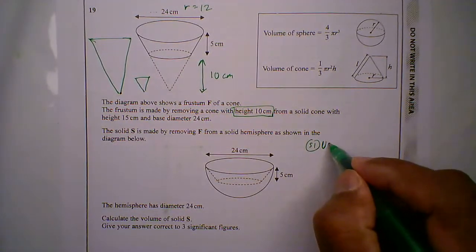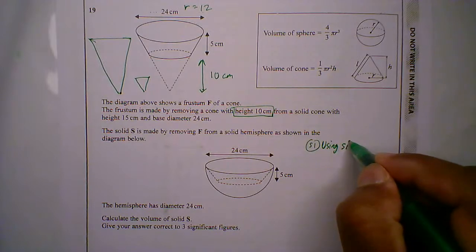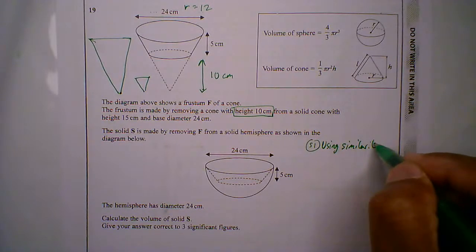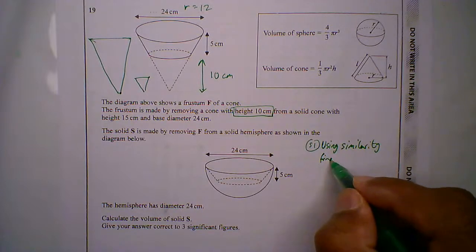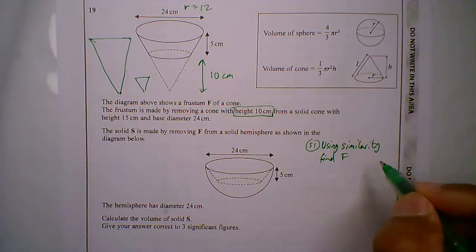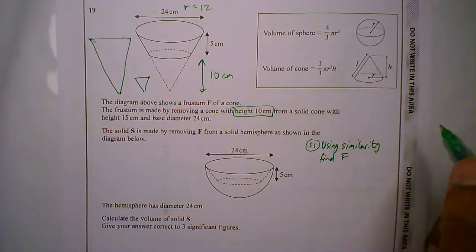So using similarity, find the frustum, find F.